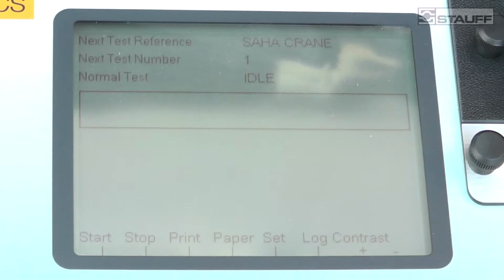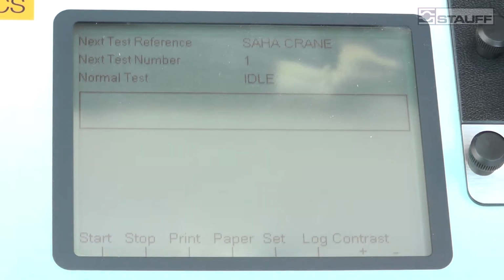Then we press 0 to exit, and now we're ready to take the test.